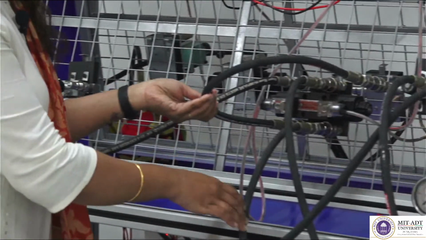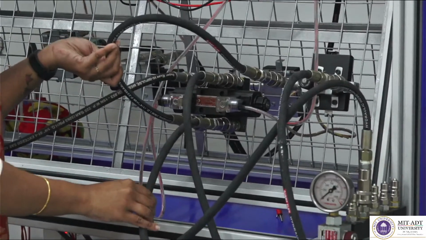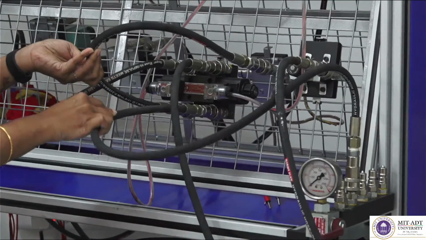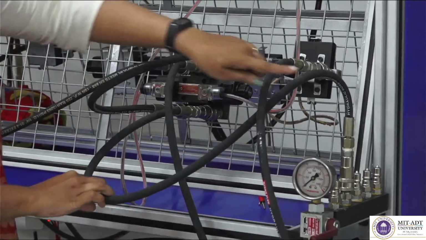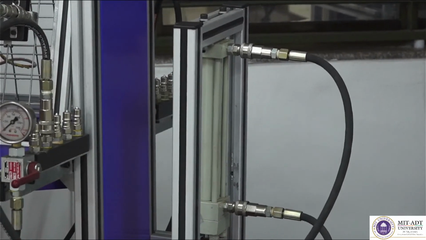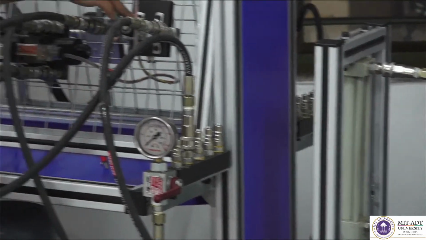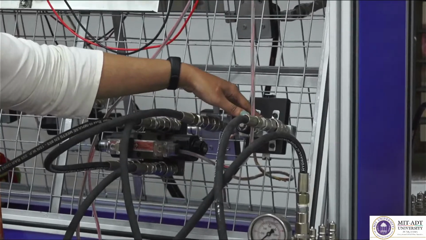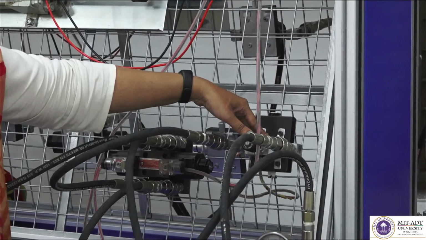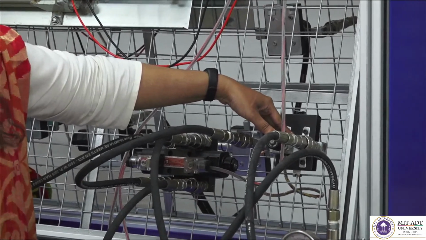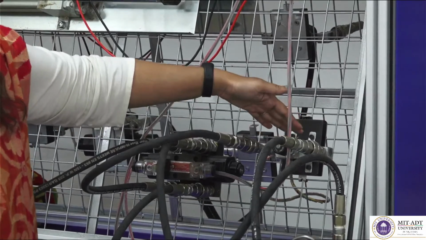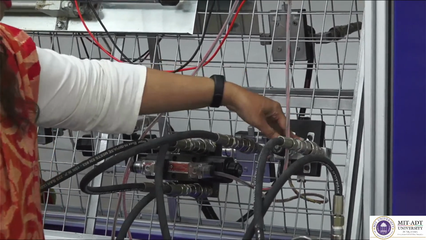The two ports of the DCV are left, and those two ports of the DCV would be connected towards the two ports of the cylinder, as well as I have placed in between a flow control valve. I can replace this valve with the help of check valve, as well as in parallel combination with check valve I can replace it with the help of counterbalance valve. Okay. So, what this flow control valve is going to do?